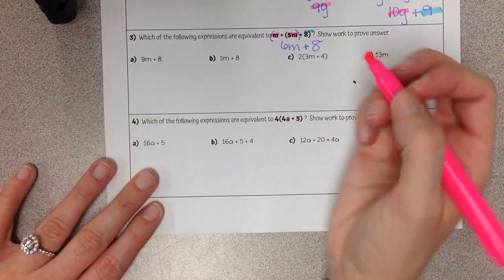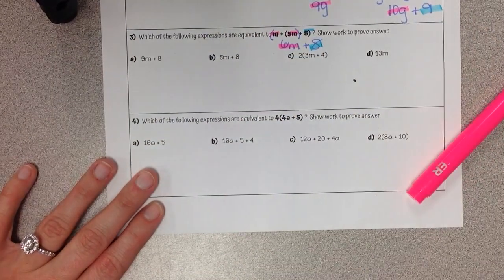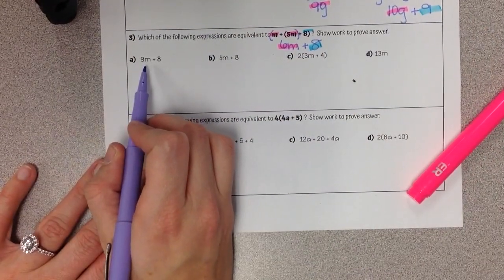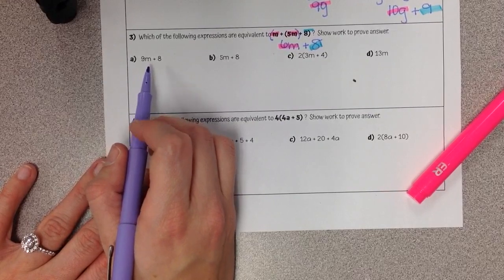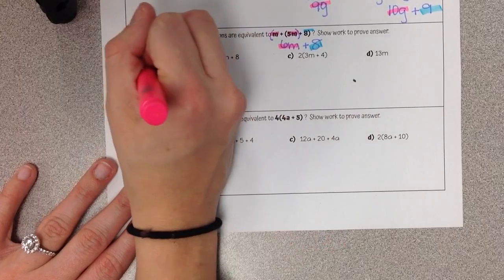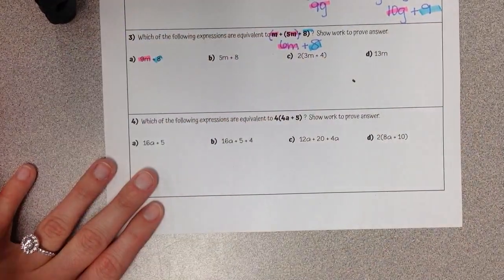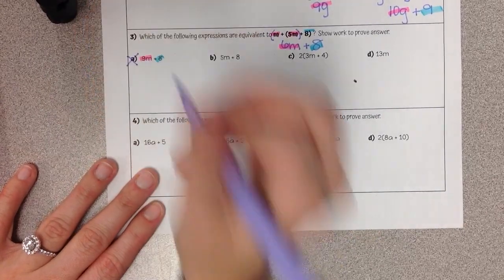So our simplified is we have 6m and 8. Over here we don't have any like terms, we don't have any parentheses, so we're going to compare. Here we have 6m, here we have 9m, so that's not the same, even though they both have the 8. So they are not equivalent.